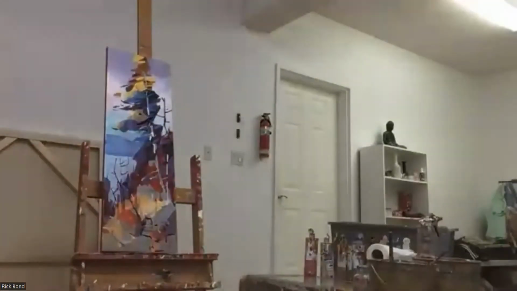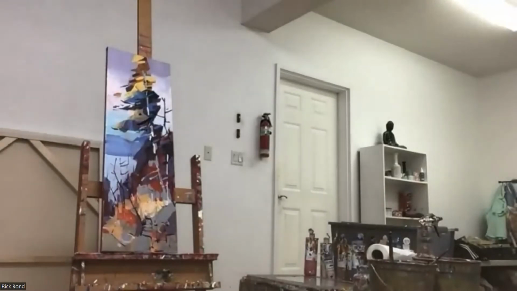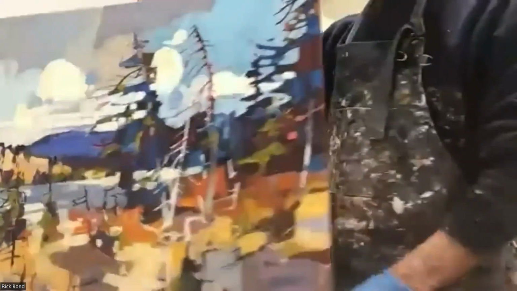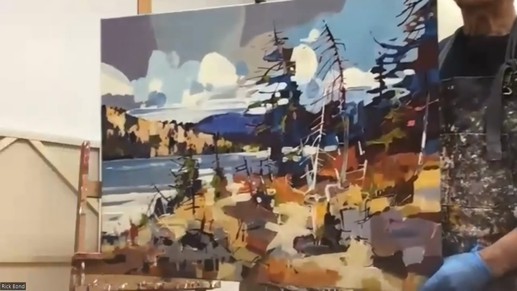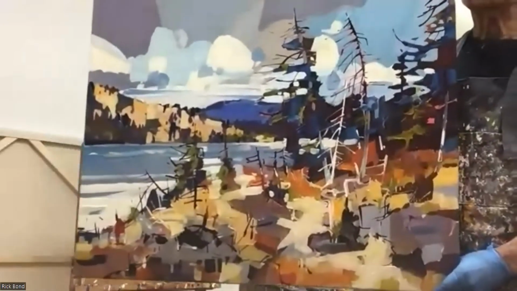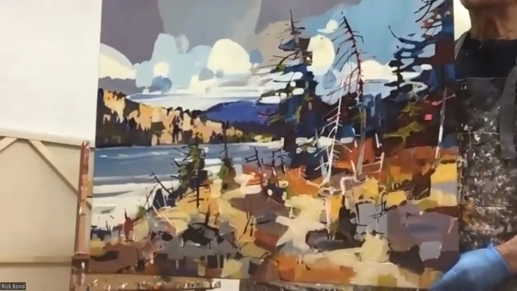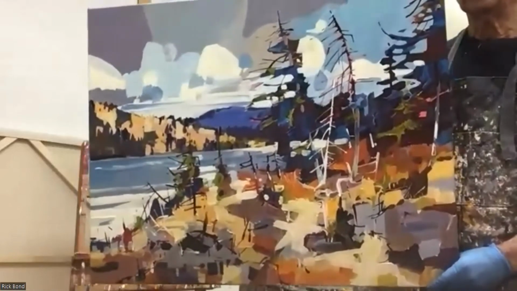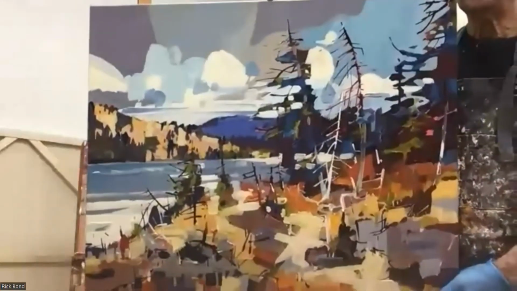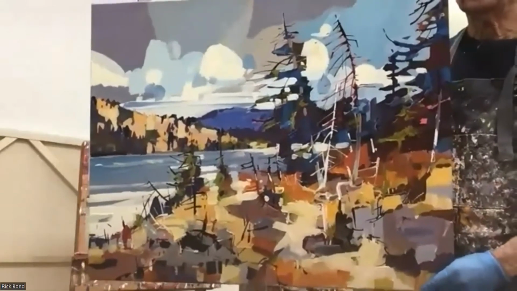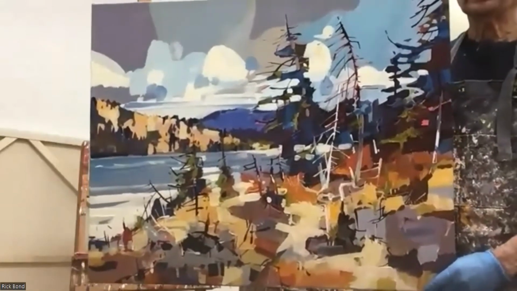So where I was going with that is that I worked on this painting this morning. Let's see it. That has a bit more definition than what we're looking at right now, and that's what I had in mind as to where I wanted to get to.